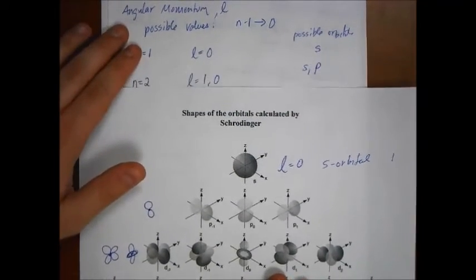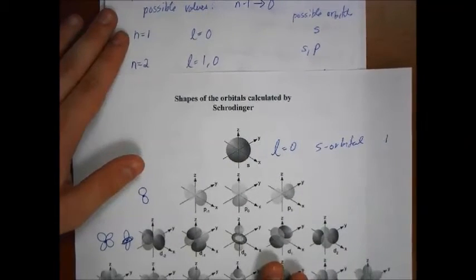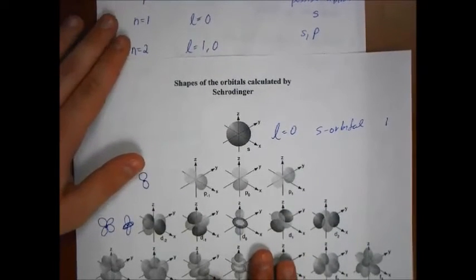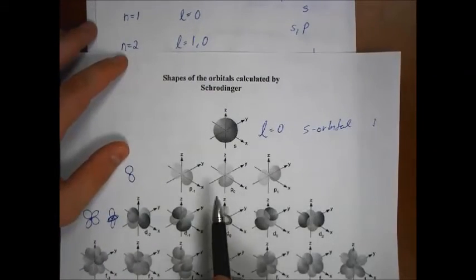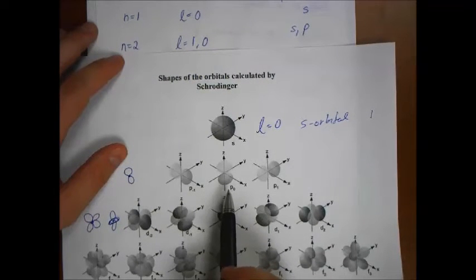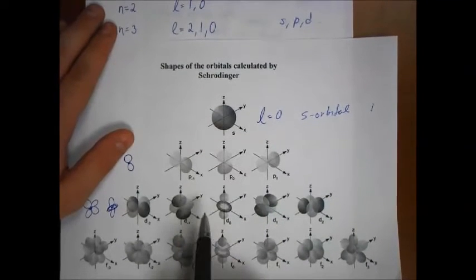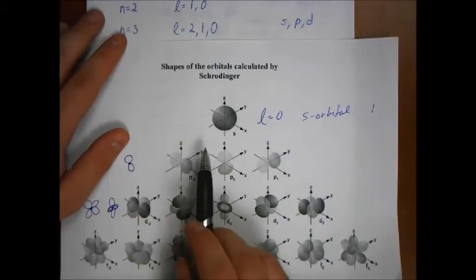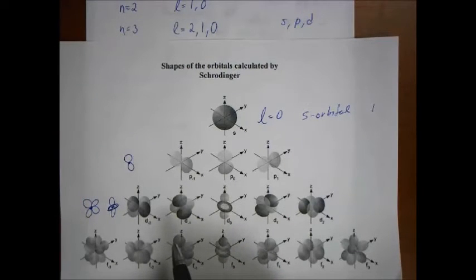Now, when n is equal to 2, we get two possible L numbers, 1 and 0. So these guys are either going to have an s orbital and a p-type orbital, and then so on and so forth. So when n is equal to 3, we can either get an s orbital, a p orbital, or a d orbital, and so on and so forth.